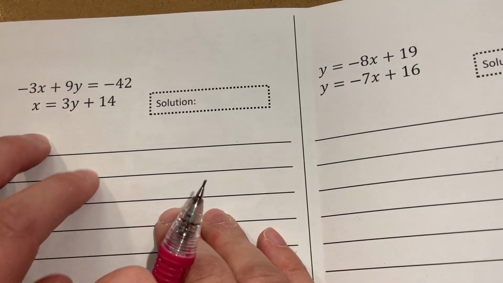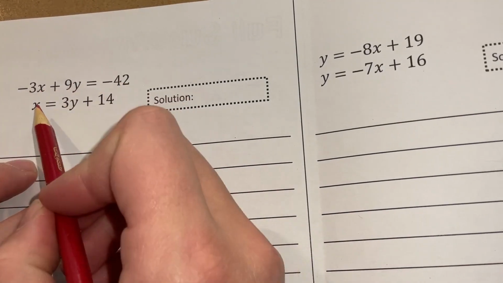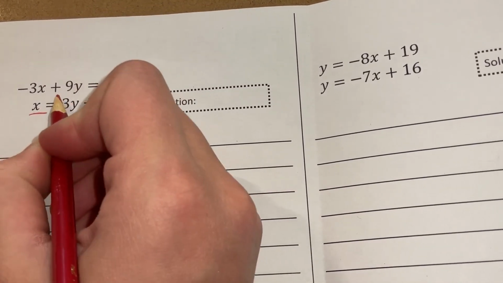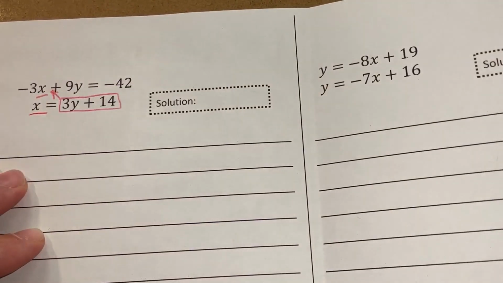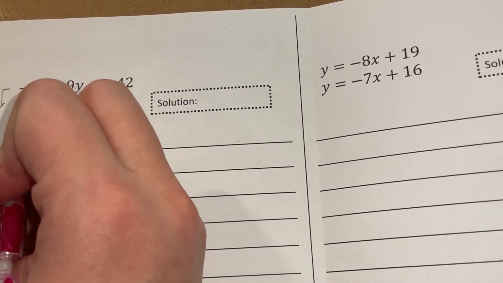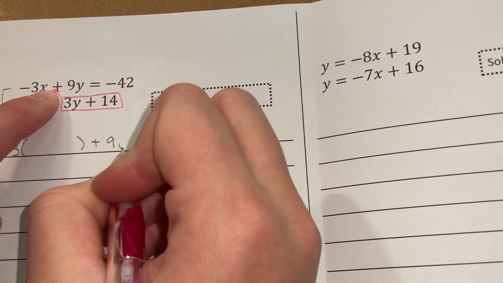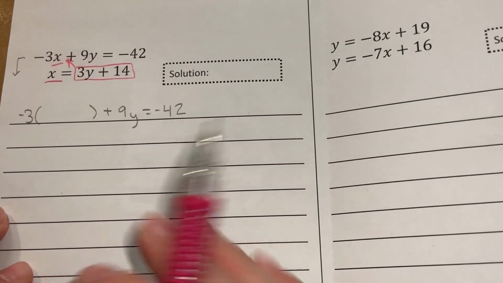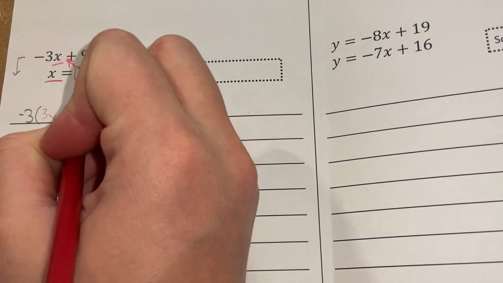All right, now we're left with this next problem here. So I got -3x plus 9y equals -42, and then I have x equals 3y plus 14. So this x equals some stuff. So I'm going to replace this x here. And what that means is I'm going to take this equation, I'm going to rewrite it, but instead of an x next to this -3, I'm going to put a big parentheses. And then we got plus 9y equals -42. And then I'm going to replace inside of the parentheses with that 3y plus 14.